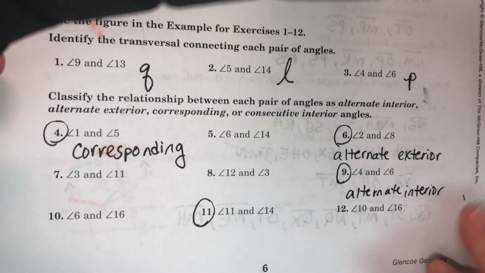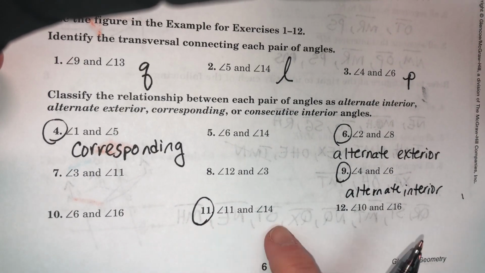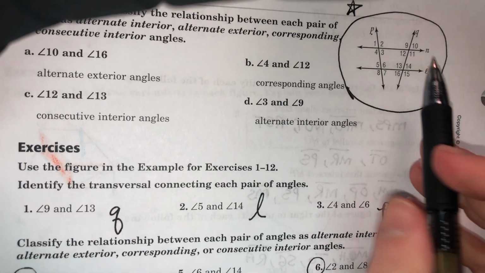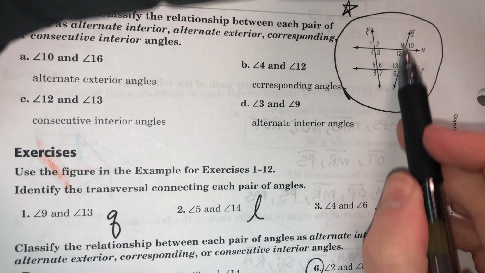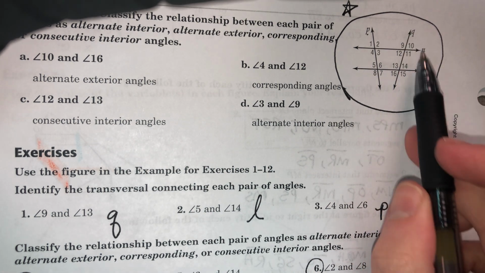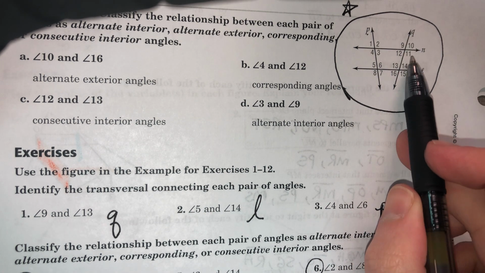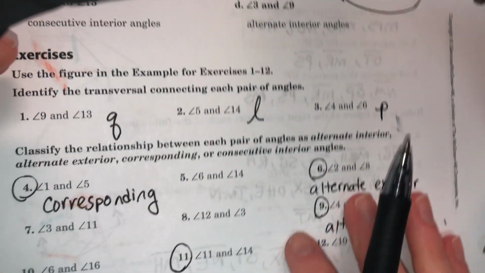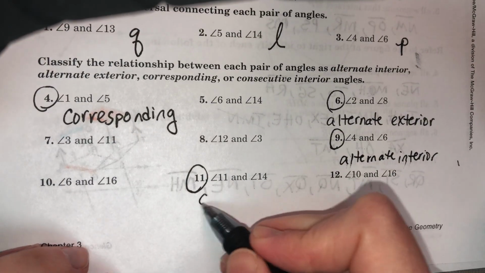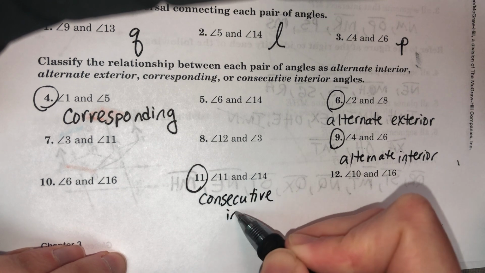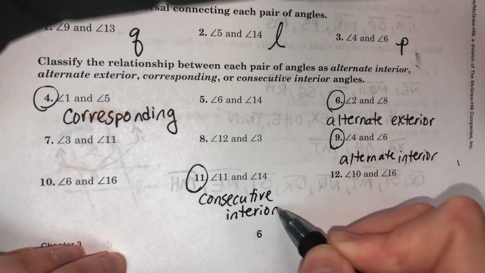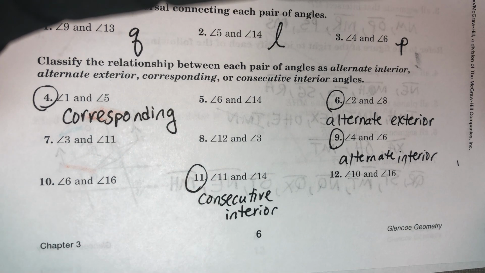And the last one we're going to do is number 11. 11 and 14. Look at angle 11 and angle 14. These are both on the right side of the transversal Q and between the parallel lines. That's called consecutive interior angles. Consecutive interior. Those add up to 180. Okay, moving along.